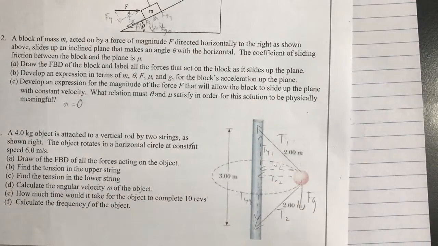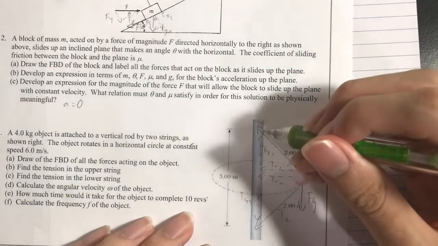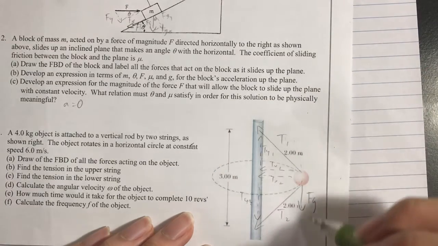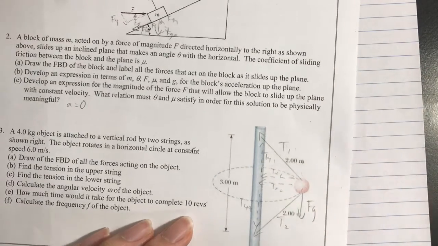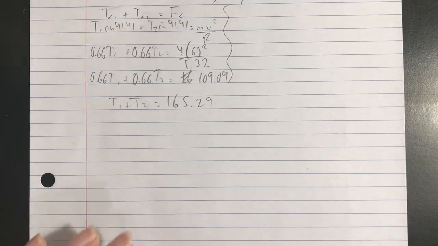there are three forces acting in the y direction. T1y pointing up, and FG and Ty2 pointing down. So we'll set those two equal to each other.